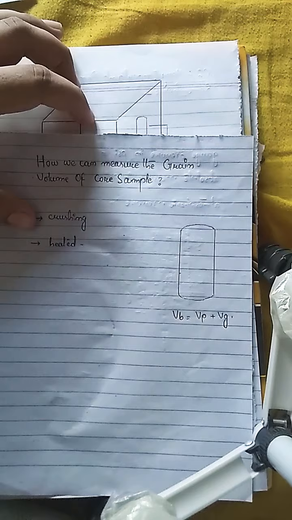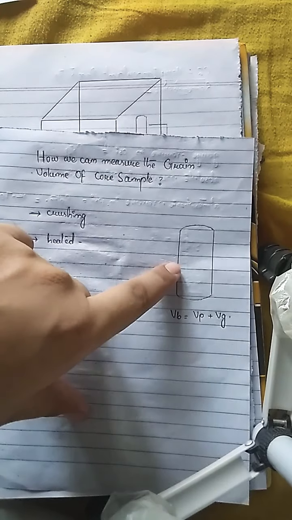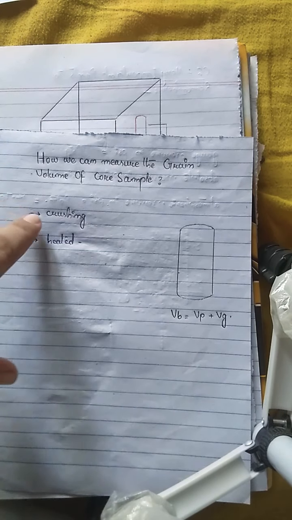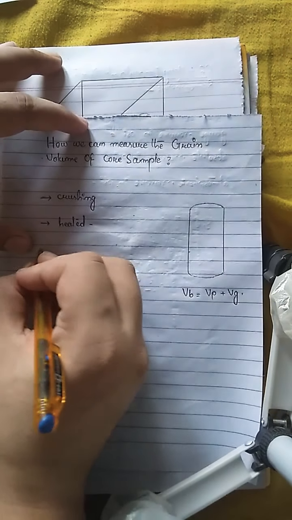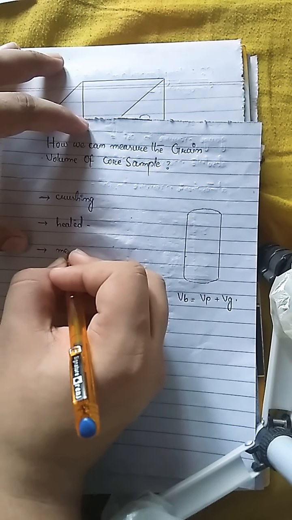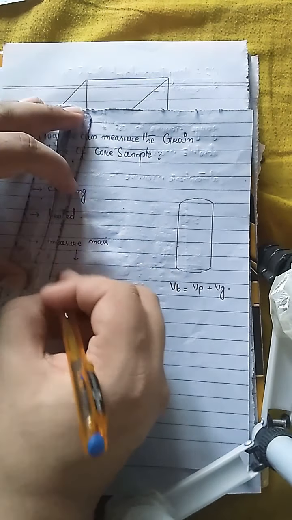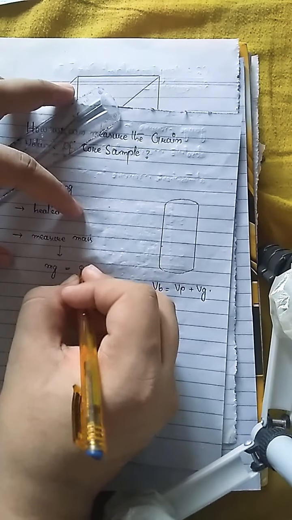We heat this core sample so that all the fluid present in the core sample is evaporated, and we can get an accurate reading of grain volume. So first we crush the core sample, then we heat it to remove all the fluids, and then we measure the mass by physical balance. This mass that we measure is basically the mass of grains of the core sample, that is, it represents the grain mass.